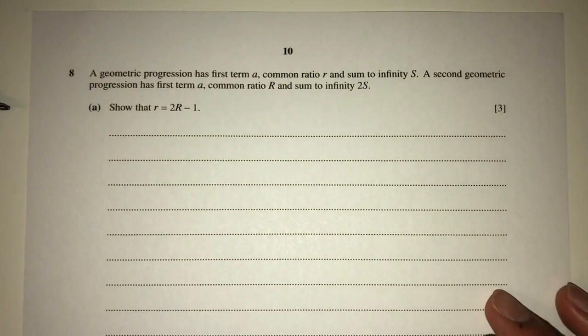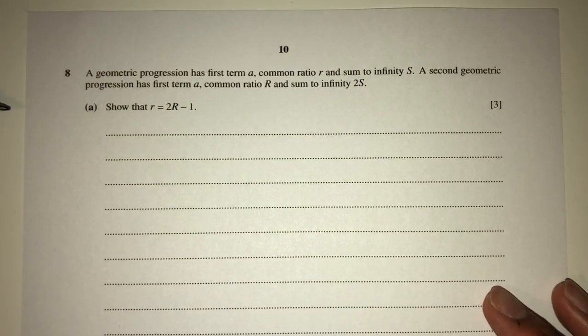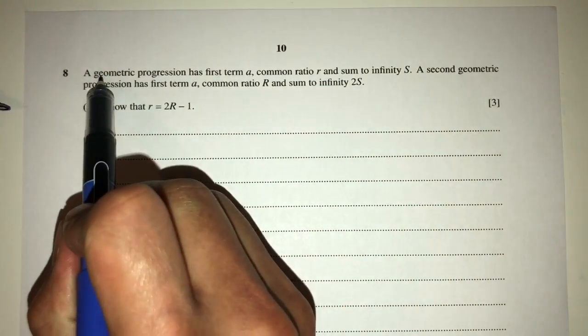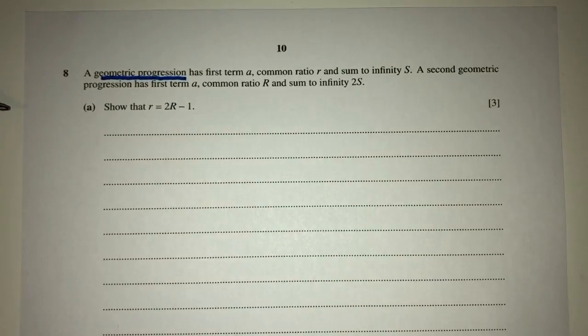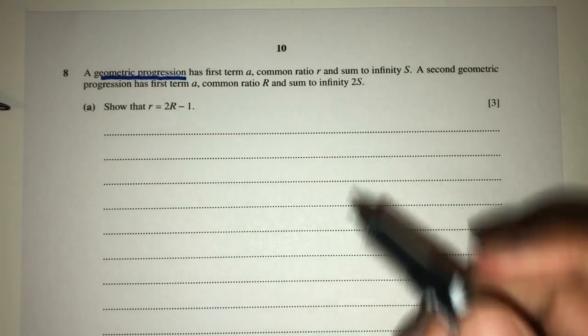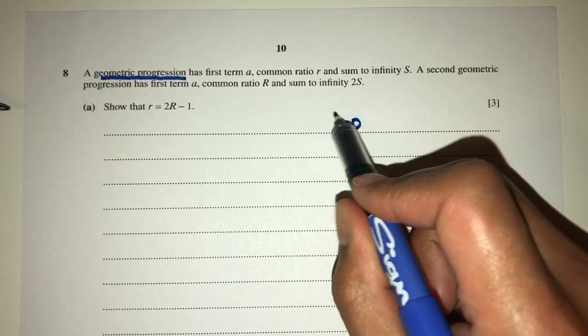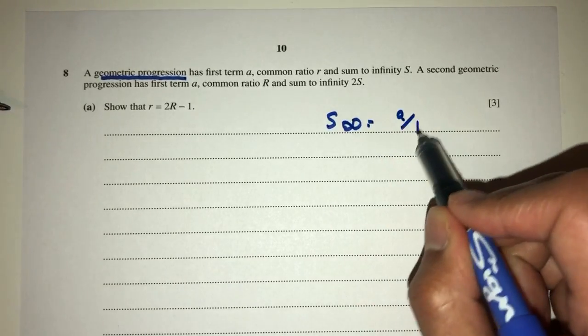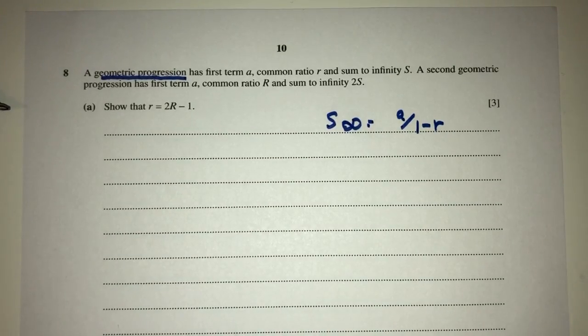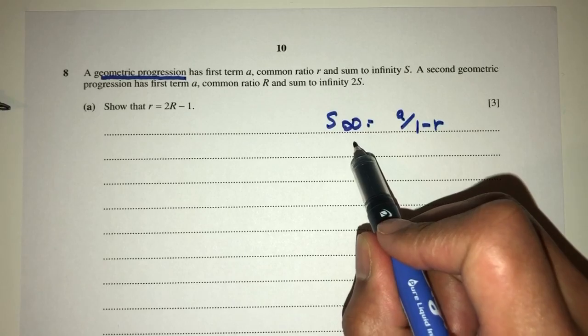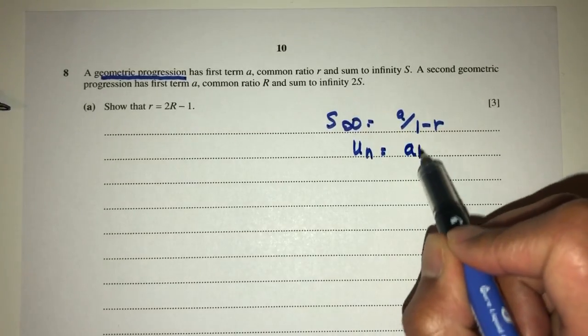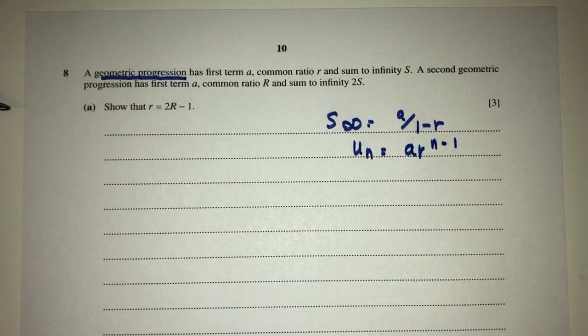Let's move on to question number 8. So here we have a geometric progression. We know this already. Let's write down all the formulas you know about geometric progression. You know that sum to infinity is a over 1 minus r. Okay, that's something you know. And then also for the nth term, the nth term is a r to the n minus 1. So that's what we know about geometric progression.